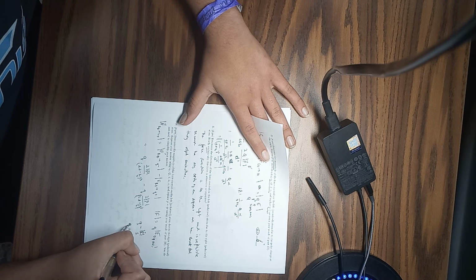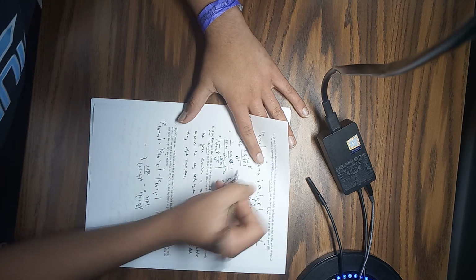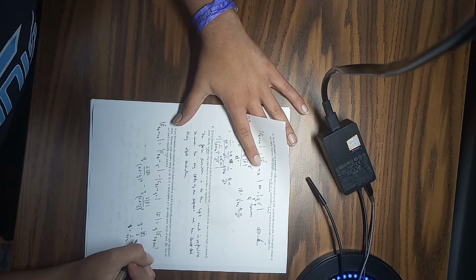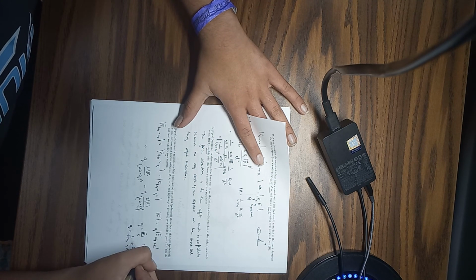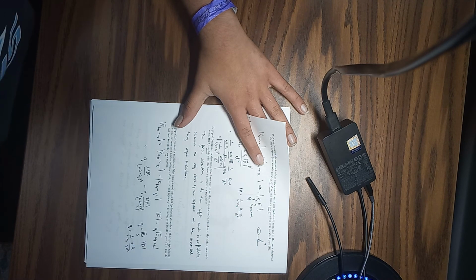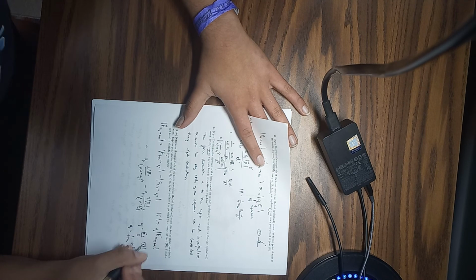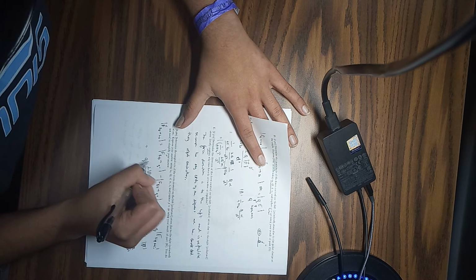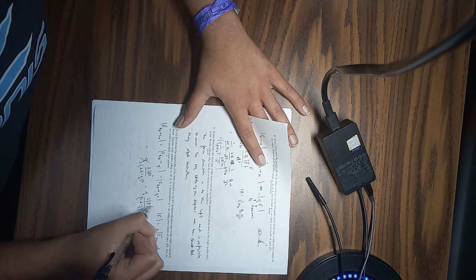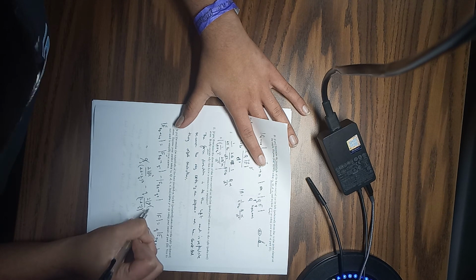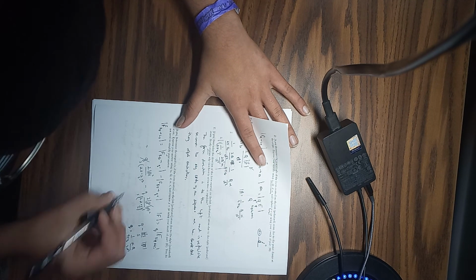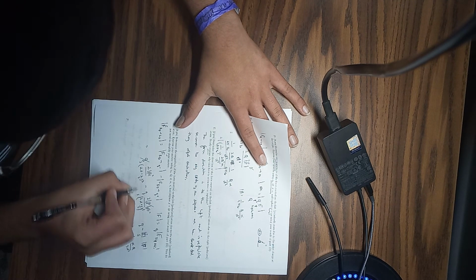We're plugging in for Q and for P, which we already know from part B, since Q is equal to P over S and P is equal to P, right? So we would have P squared over S. So this simplifies into P squared, and then S goes down here.